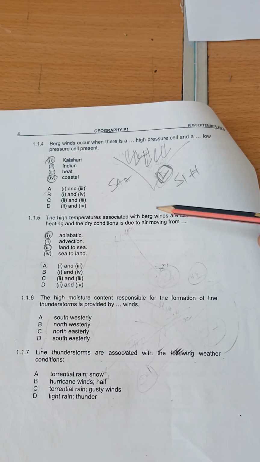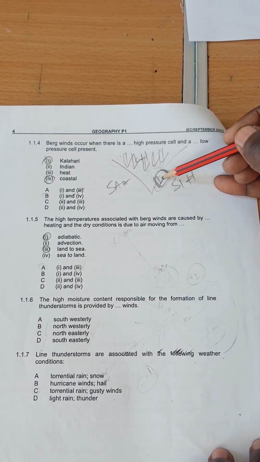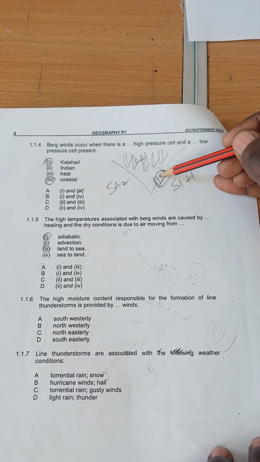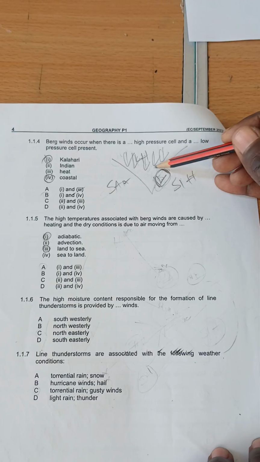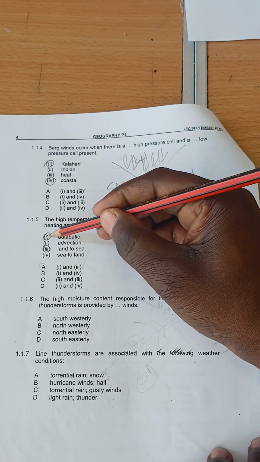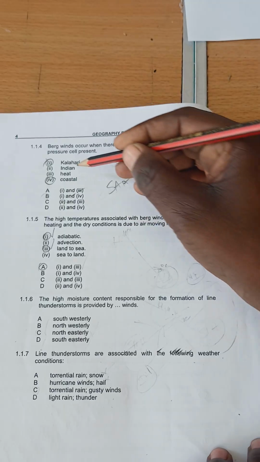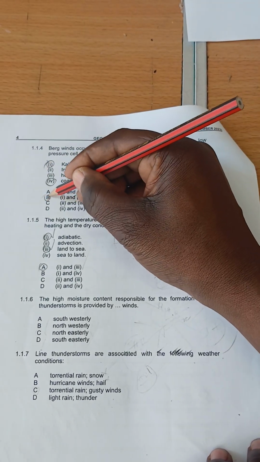So what is happening as far as berg winds are concerned? When it's going down the mountain, it's warmed up adiabatically, which means the temperatures are very high, warm and dry. So it's adiabatically warmed, what we call the dry adiabatic lapse rate. But now it's coming from the land to the sea. So your answer there is A. Your answer here, Kalahari and coastal, which is 1 and 4, so your answer here is B.